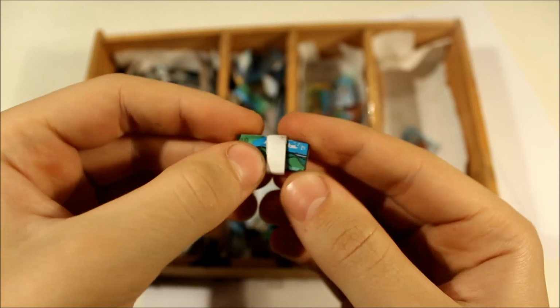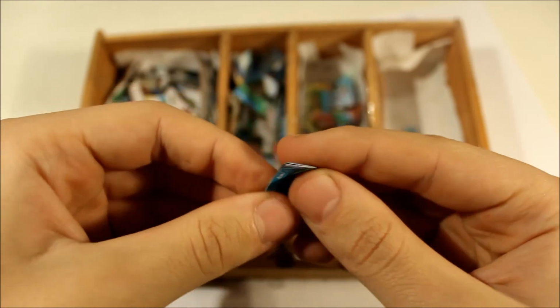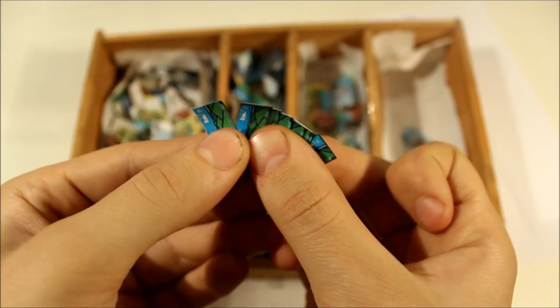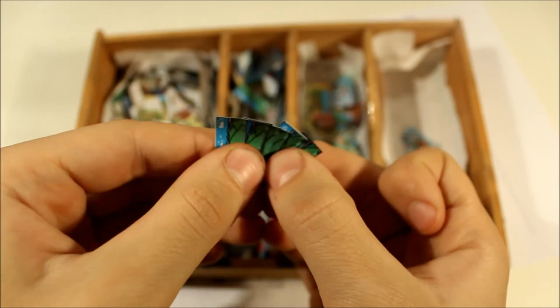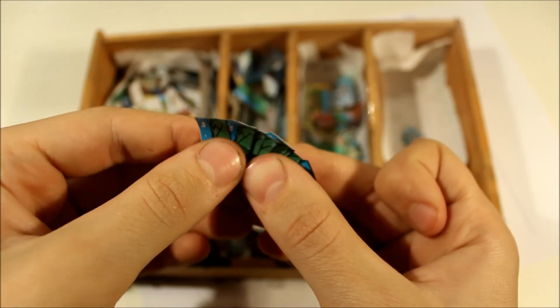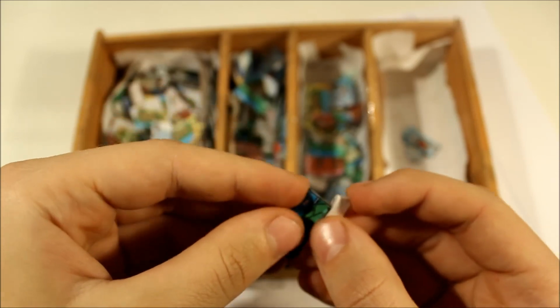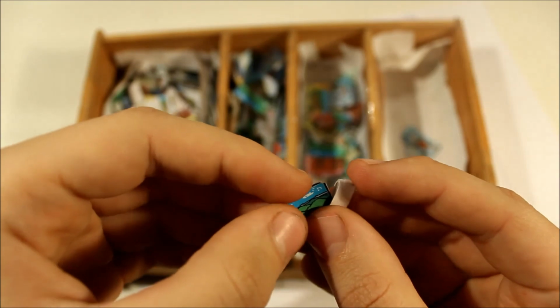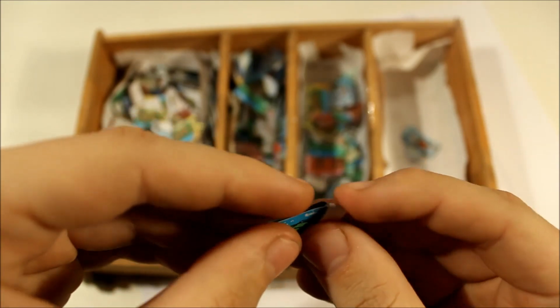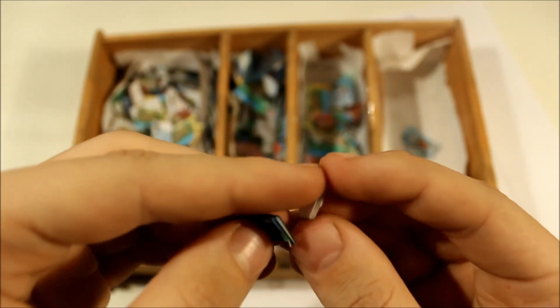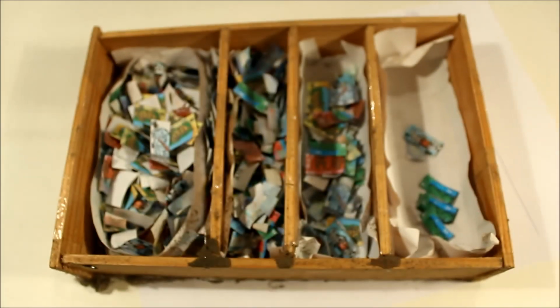yeah, lots of banknotes. I'll be doing specific part 2 and part 3 showing all of these and the vaults themselves in more detail. So make sure you check out those videos.